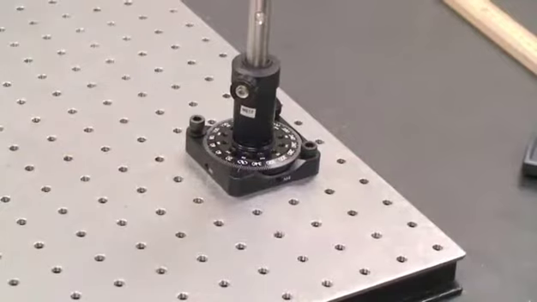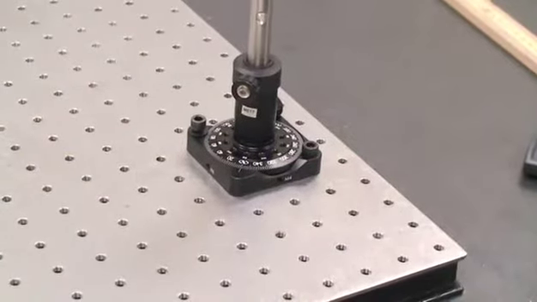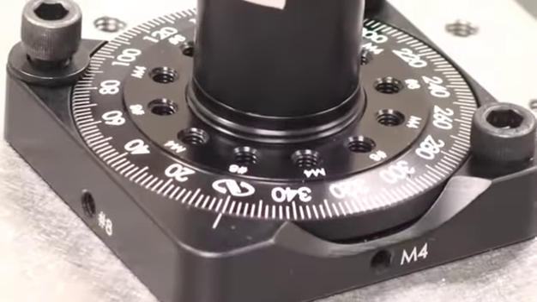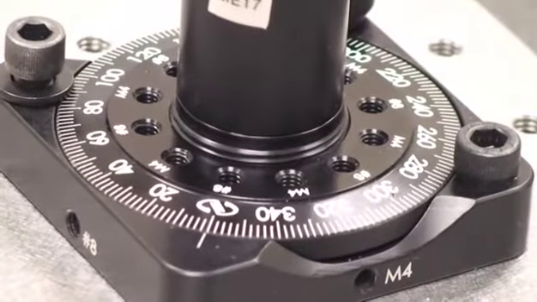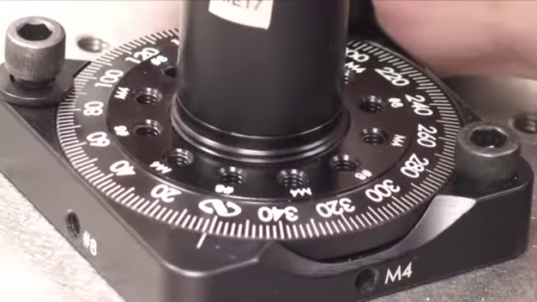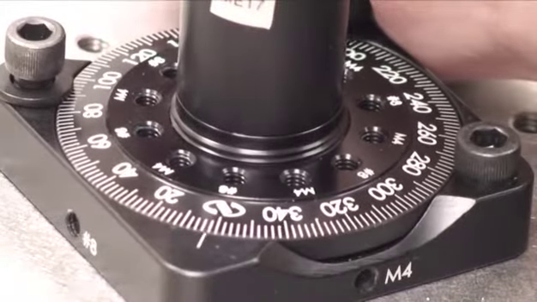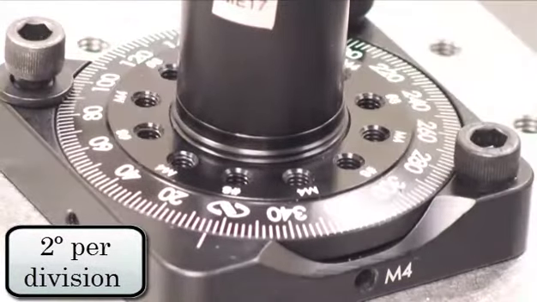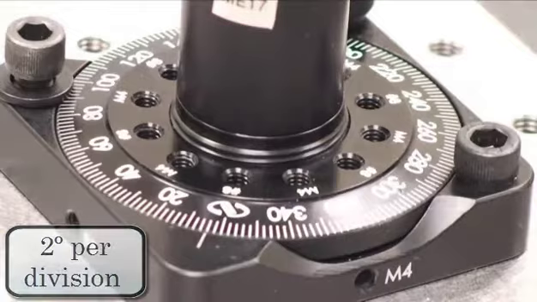Now let's rotate our mirror assembly by a few small increments. Let's start off by, for example, rotating it about 4 degrees. Our stage is calibrated in 2-degree increments, so we'll go 2 increments.